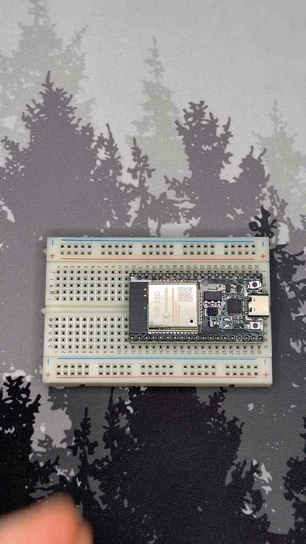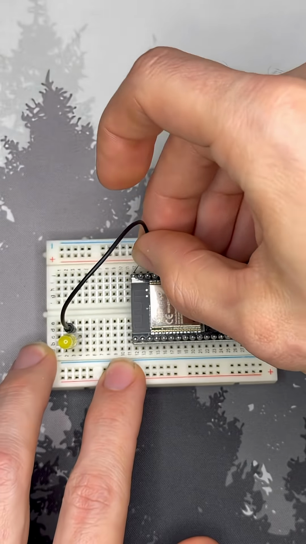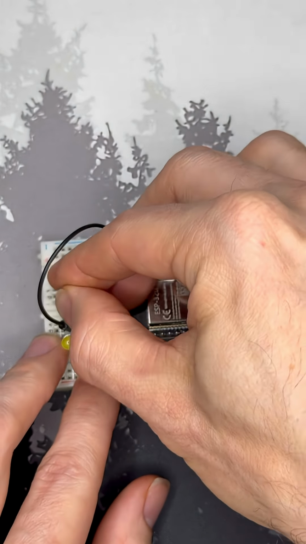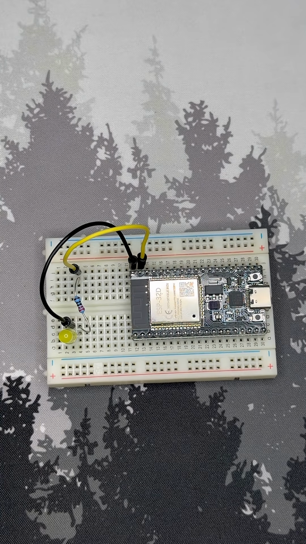To the second ESP32, I'll add a yellow LED. I'll hook that up to ground and add a 220 ohm resistor. I'll then hook that up to pin 23 on the ESP32.